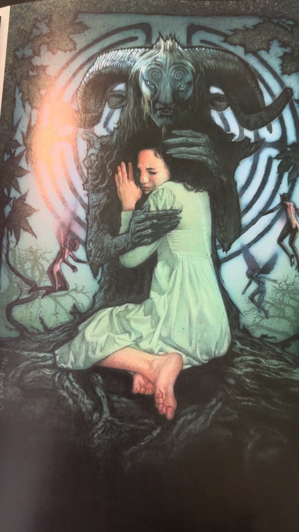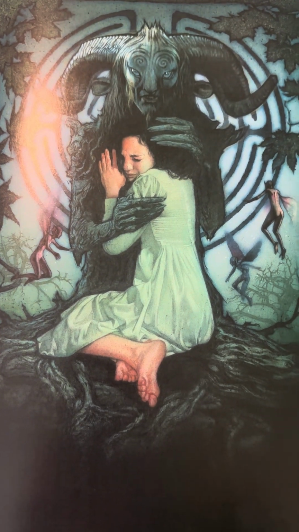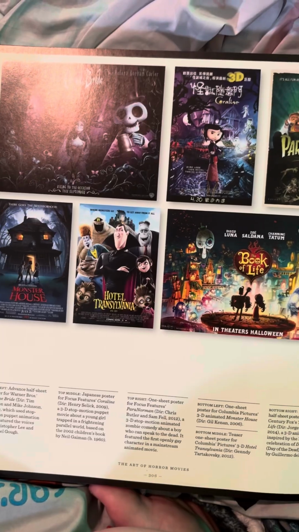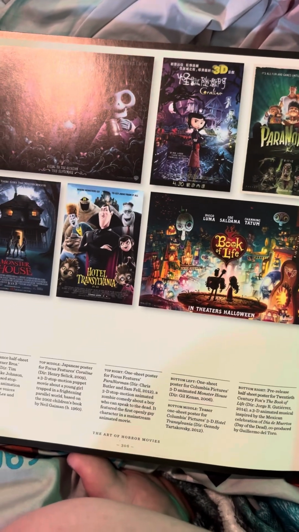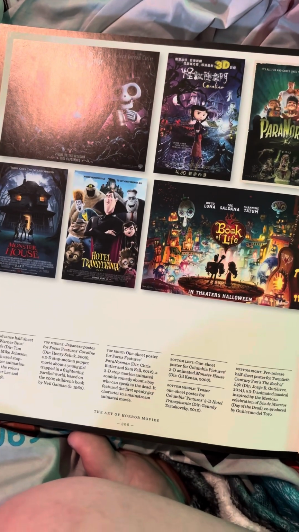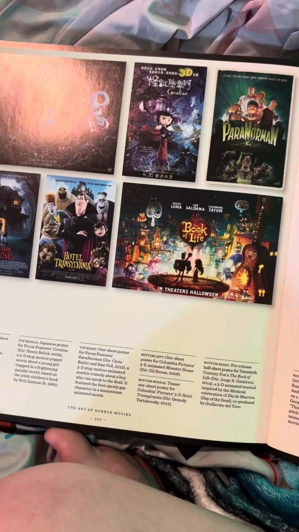This is another page of art from a popular movie by Guillermo del Toro, which is Pan's Labyrinth. We've also got a bunch of animated movies such as Corpse Bride, Coraline, ParaNorman, Monster House, Hotel Transylvania, and The Book of Life. And that's really all the art I have for you today.